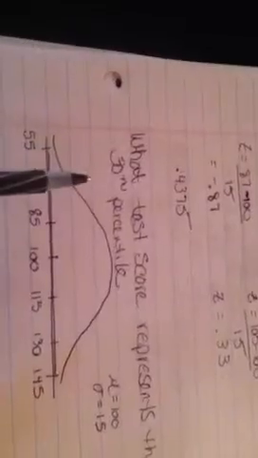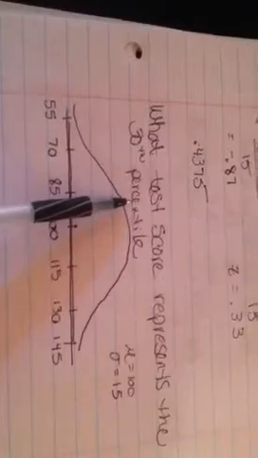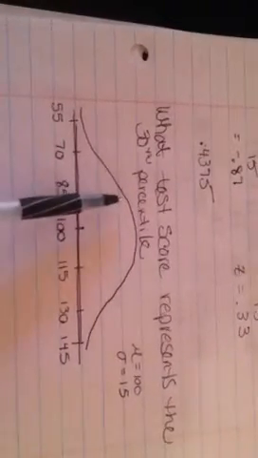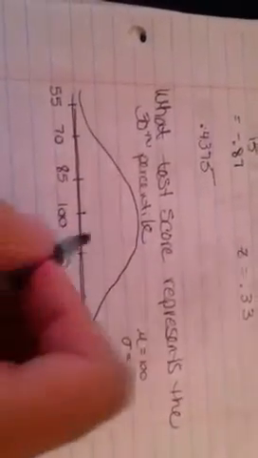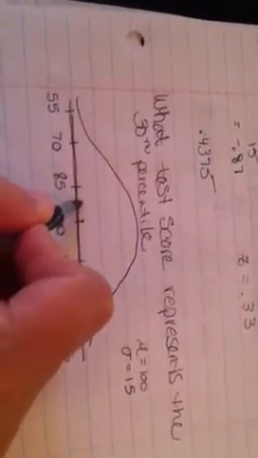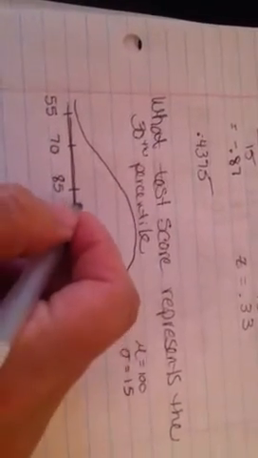Okay, we're still talking about normal distributions for Algebra 2, and we've looked at finding an area below a value and between two values. What if they asked me to find the test score that represents the 30th percentile? By definition, a percentile would be a value below. So if they want the 30th percentile, that would fall somewhere between these values, and that's what they want me to find. What value would represent the 30th percentile?